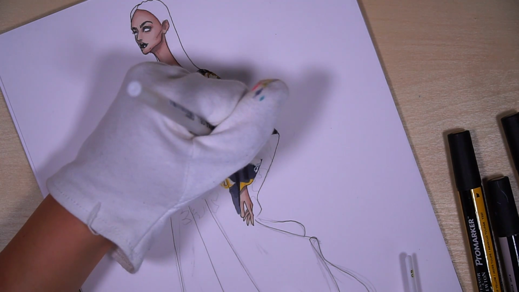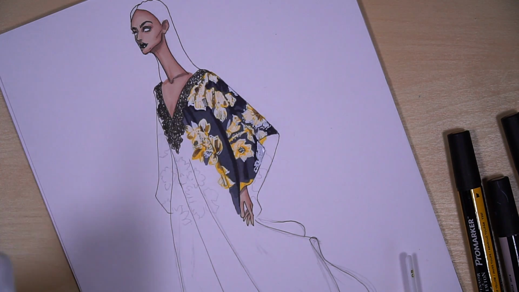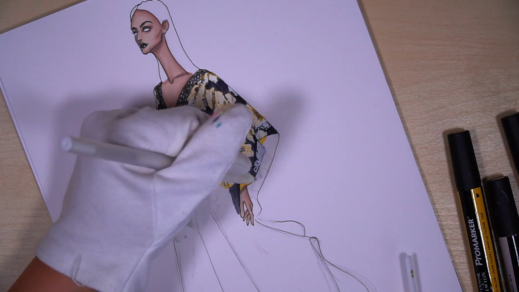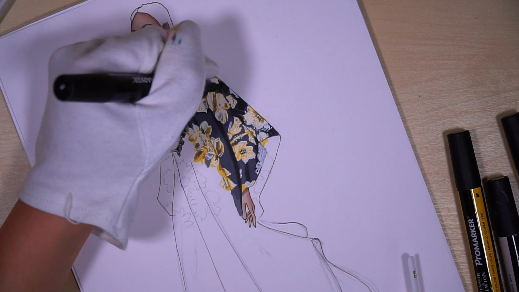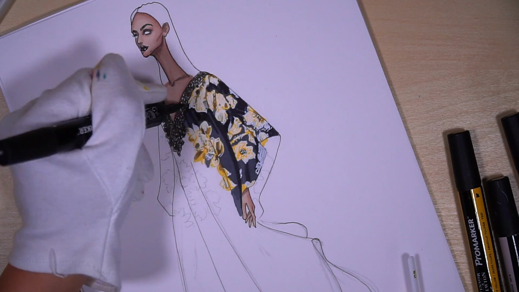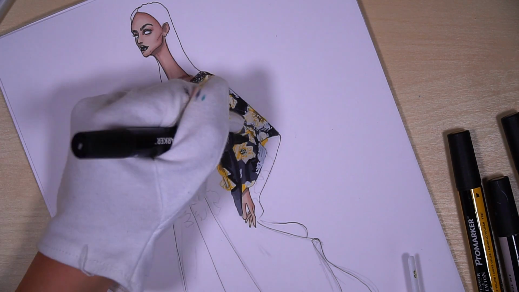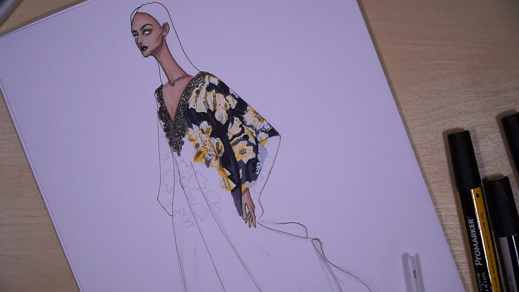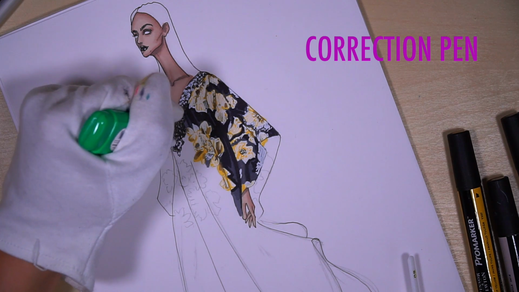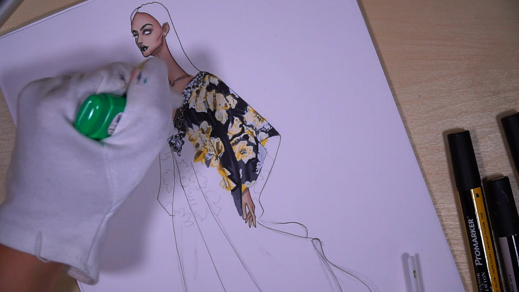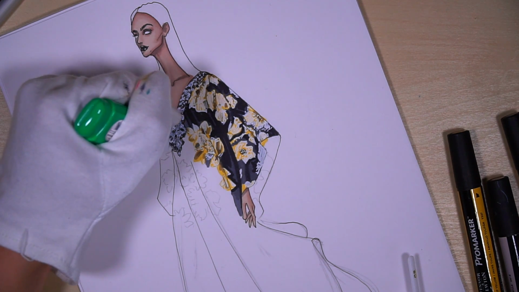So here I'm adding extra details that I feel like are missing. So let's keep working with black. I'm adding more into your bodies. Now take a correction pen and just scribble on that color part. So I'm just not drawing anything, just scribbling, moving my correction pen to the left, to the right.